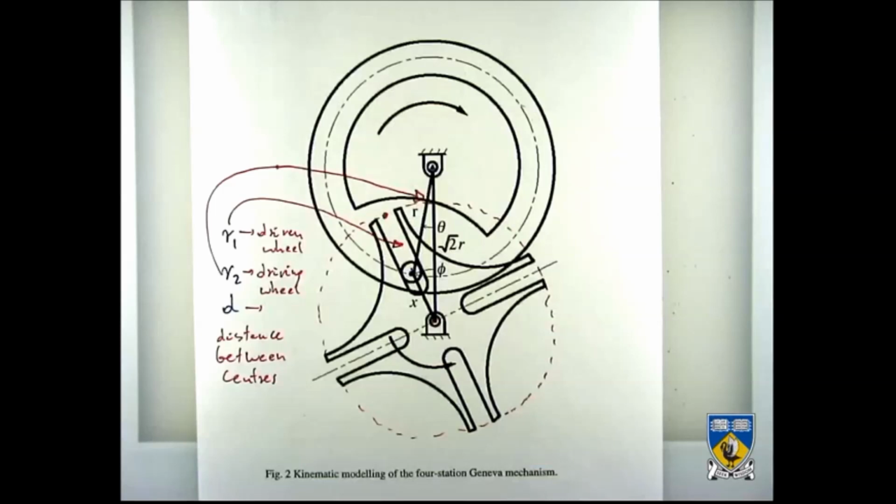So, if you look at this, we have 3 important dimensions. The radius or the diameter of a driven wheel, driving wheel, and the distance between centers. Now, the question is, is a designer able to arbitrarily select these dimensions, or do we actually have to consider unavoidable geometric constraints that will tell us what these dimensions must be, for the given number of stations?